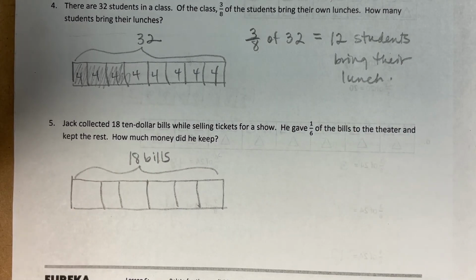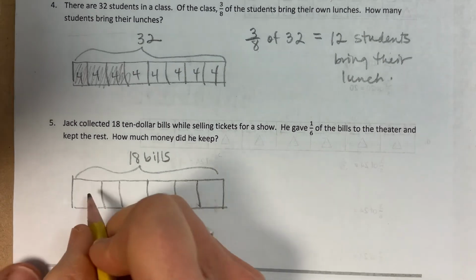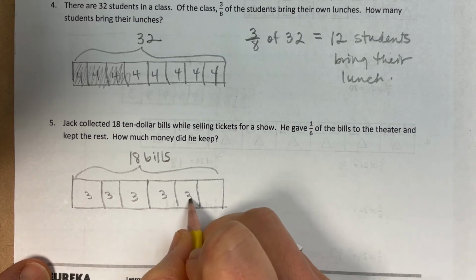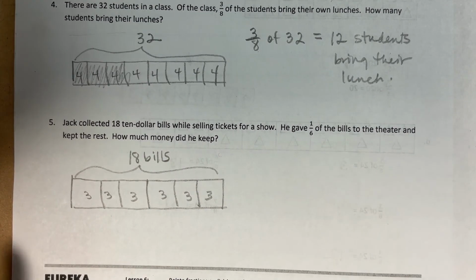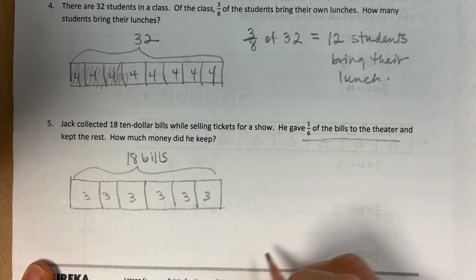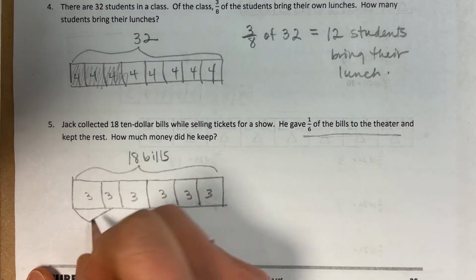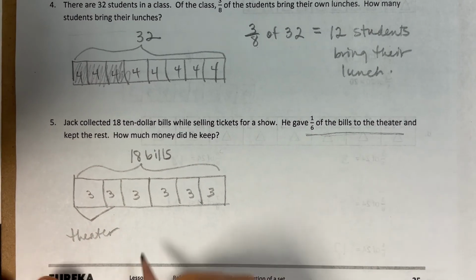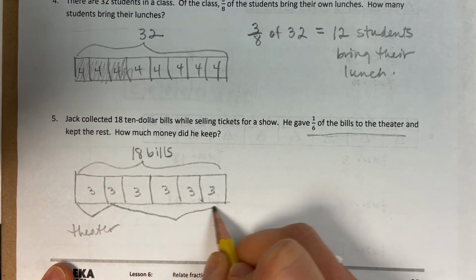Okay, well, 6 goes into 18 3 times, right? So that means a 3 goes in every box. 18 divided by 6 is 3. Okay, it says he gave 1/6 of the bills to the theater. So that means 1 box goes to the theater, and he kept the rest of them.